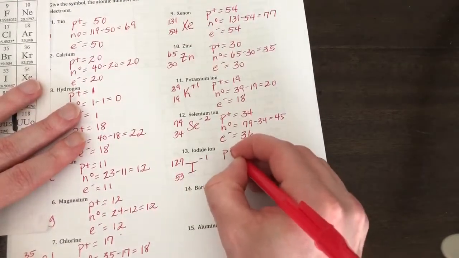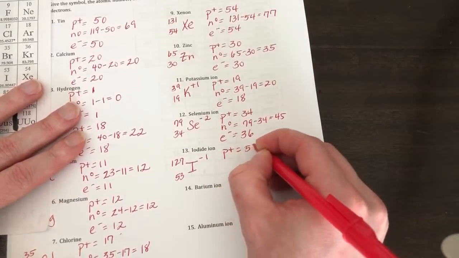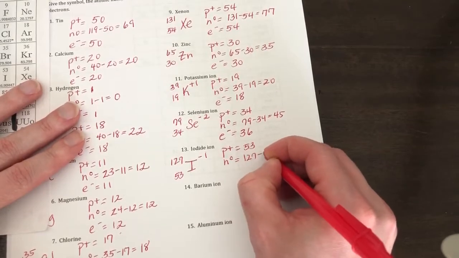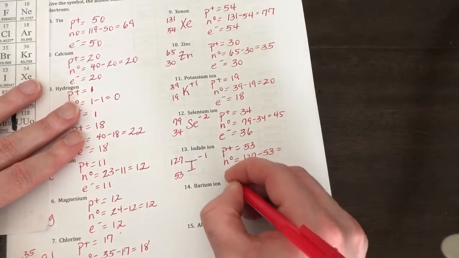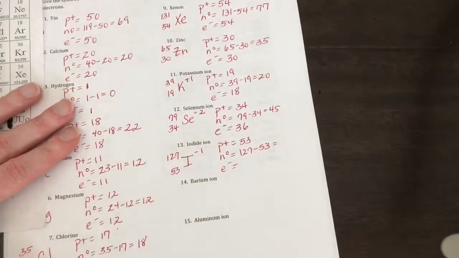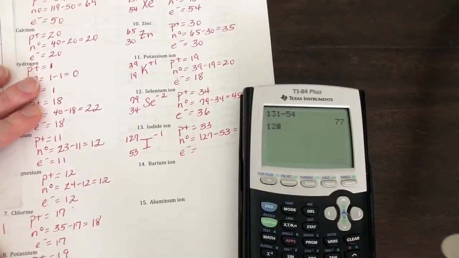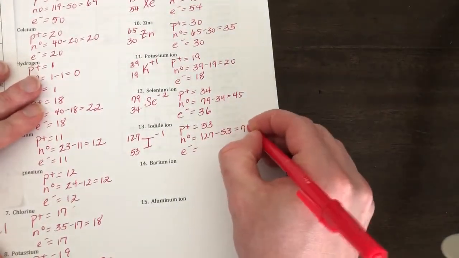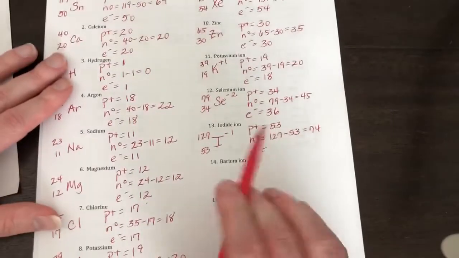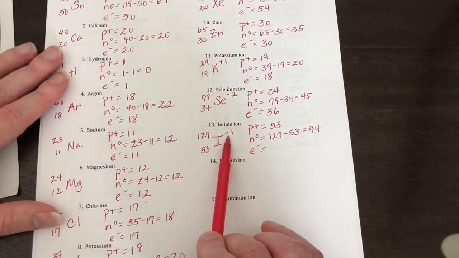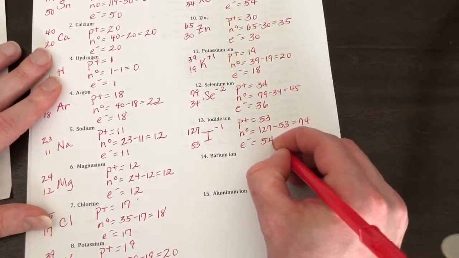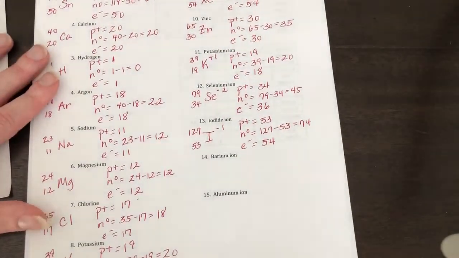Okay, so your protons is 53. Your neutrons is 127 minus 53. Okay, so 127 minus 53 is 74. And it looks like it's got a -1 charge. So a -1 charge means that it gained 1 electron. So it's going to have 54 electrons.